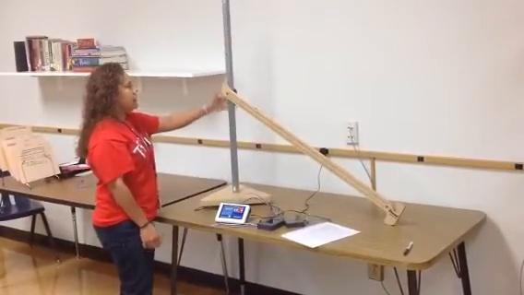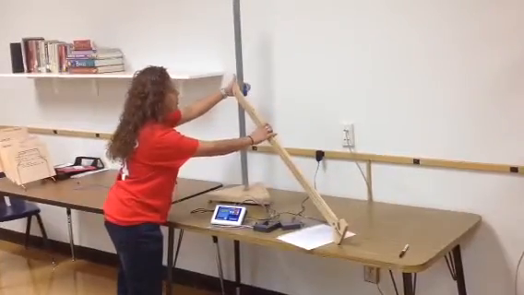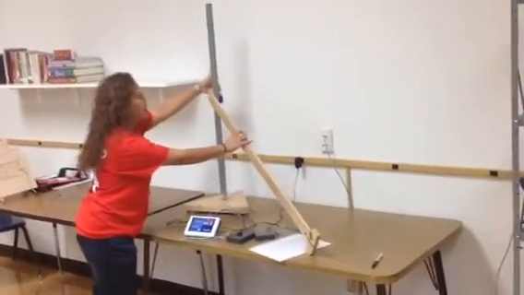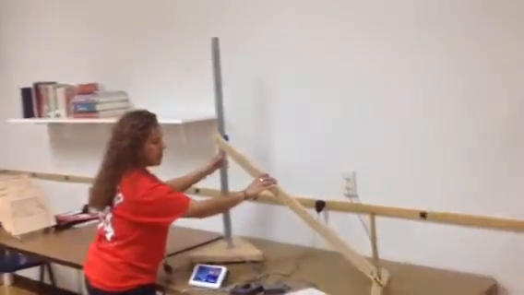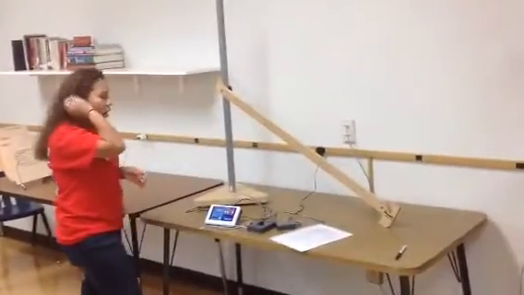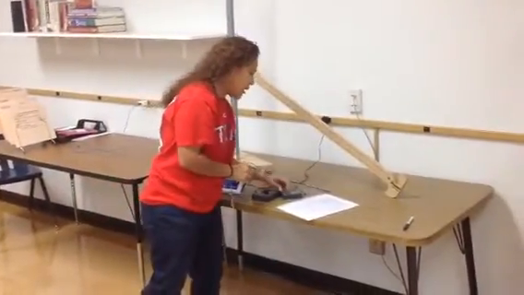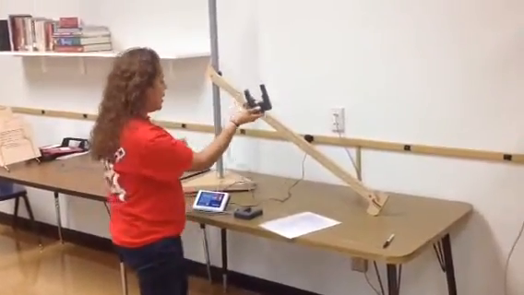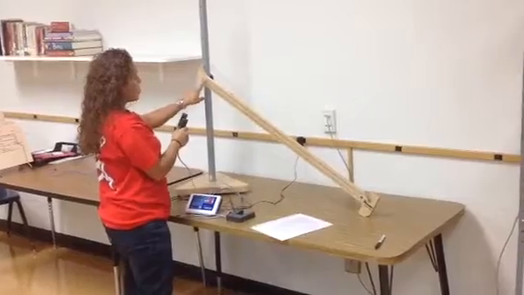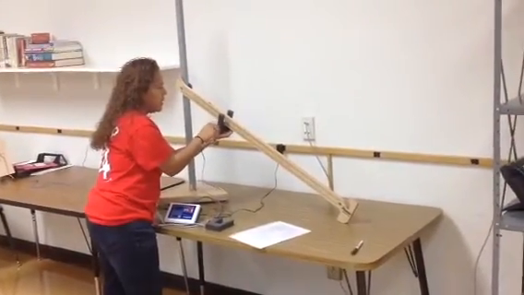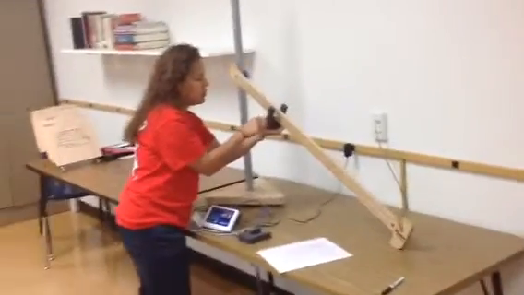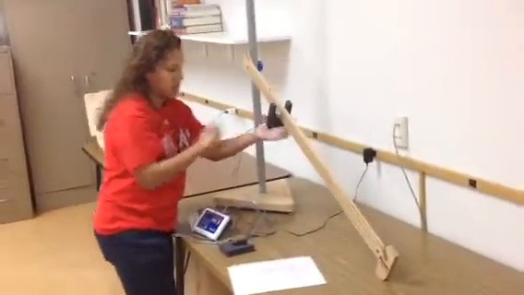Please notice that the way that I attach the ramp has the peg on the opposite side of the pole. Otherwise your ramp will be unstable and that could cause problems. The instructions tell you to take photo gate A, this is your photo gate, and place it at the 30 centimeter mark. Starting from 0, you're going to find 30, and you just twist the little knob to tighten it.